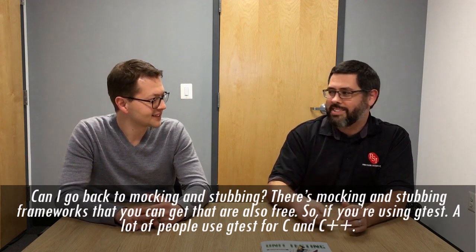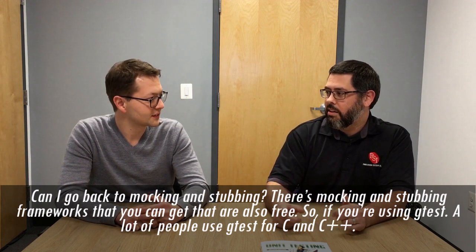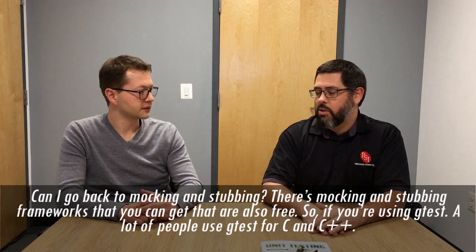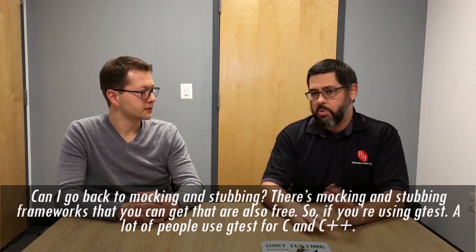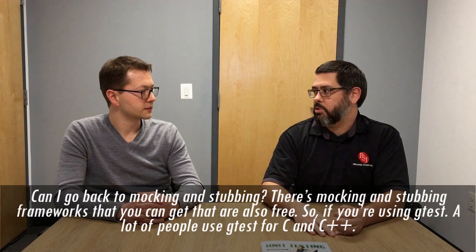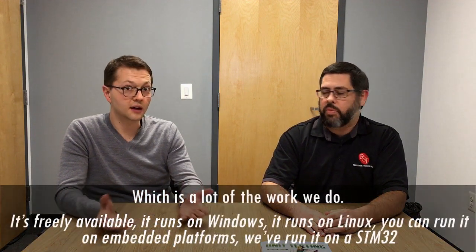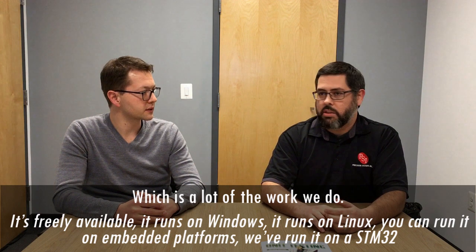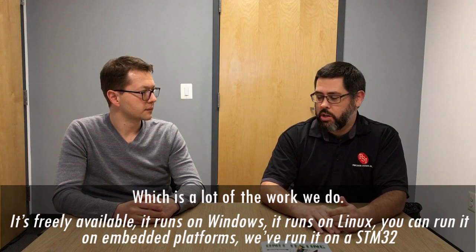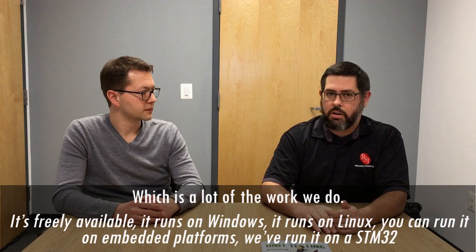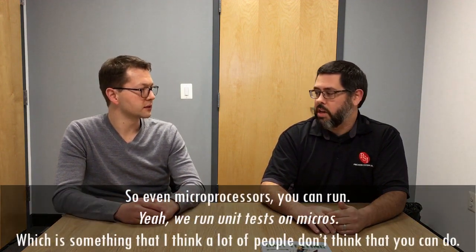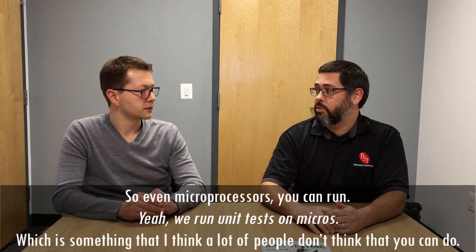Sure. So there are mocking and stubbing frameworks that you can get that are also free. If you're using G-Test, is that a good example? Yeah, a lot of people will use G-Test for C and C++, which is a lot of the work we do. And it's freely available. It runs on Windows. It runs on Linux. You can run it on embedded platforms. We've run it on an STM. So even microprocessors, we can run. We run unit tests on micros.